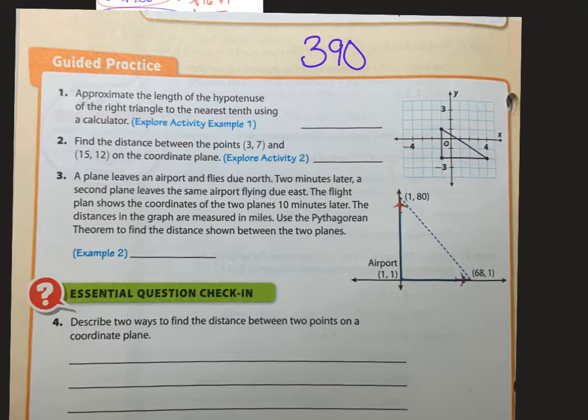Okay, the first one says approximate the length of the hypotenuse of a right triangle to the nearest tenth using a calculator. So on problem 1, those points are graphed for us. Okay, we're trying to find the distance between the hypotenuse here. So we can count all the side lengths up on here, and then we can find the hypotenuse. So if I count the distance, I have 1, 2, 3, 4, 5. So that's 5 units. If I count my other leg, it's 1, 2, 3 units. And then I'm going to label this C.